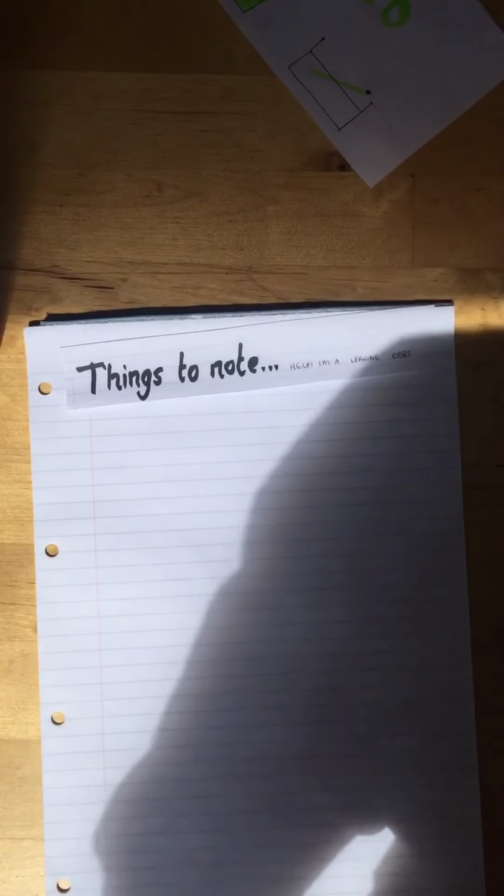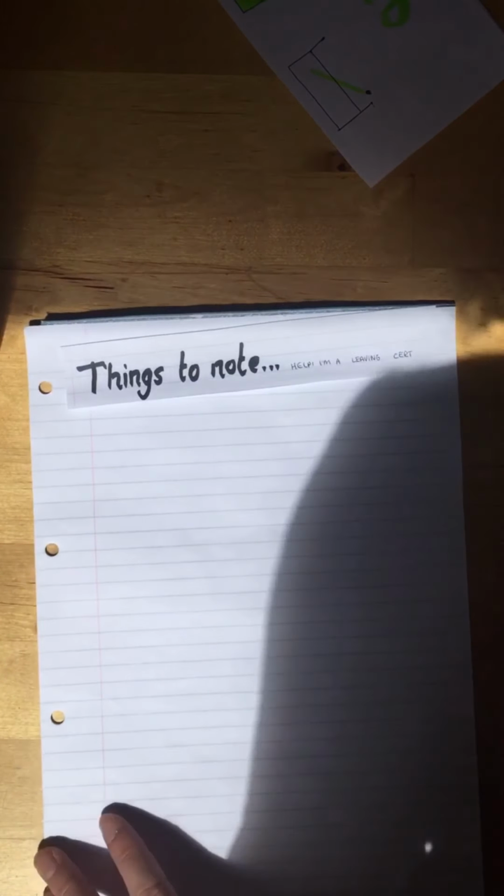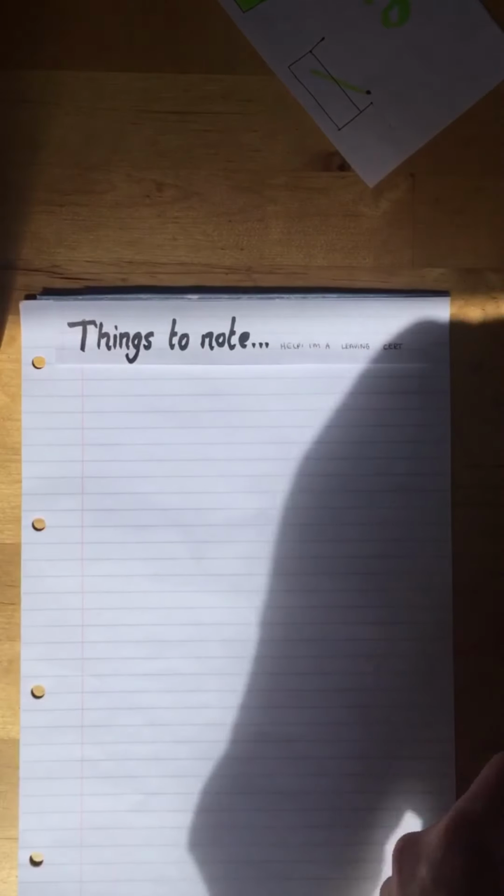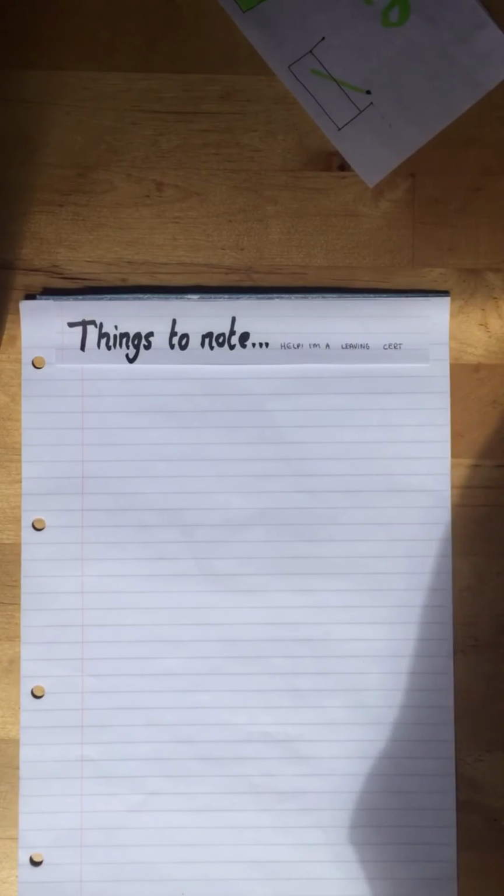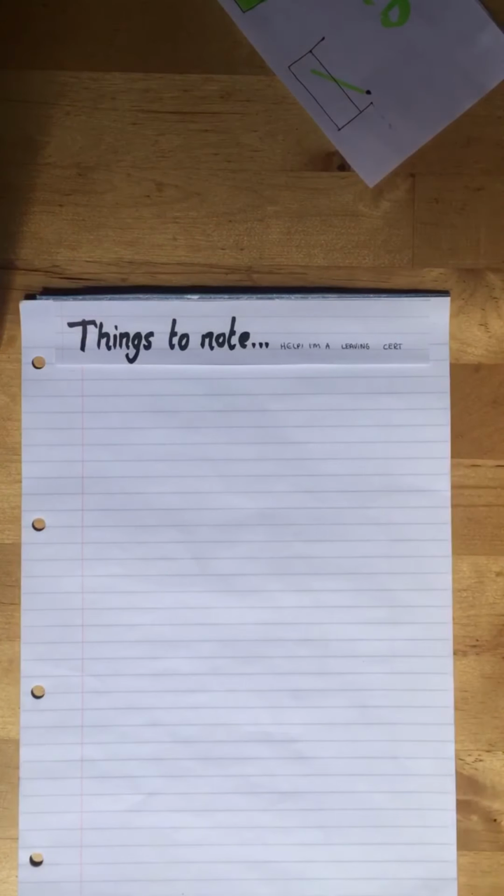Another thing I have is just to make sure that you're using the SI units, so they're in your formula and tables as well. When you answer a question, make sure your answer is in SI units.